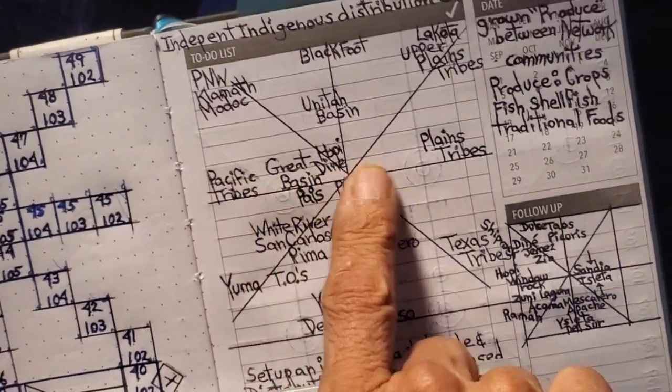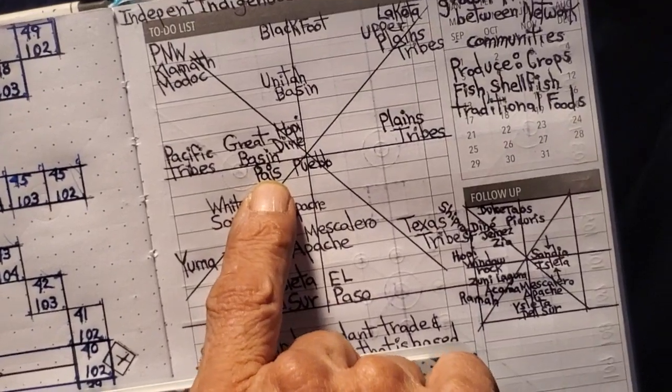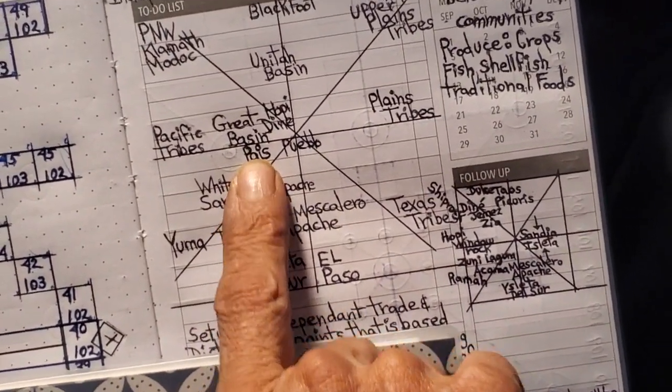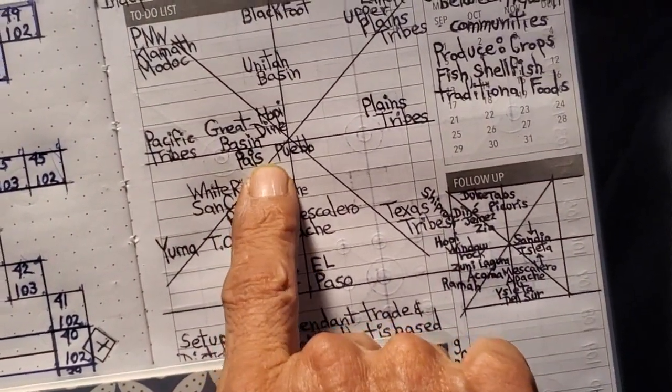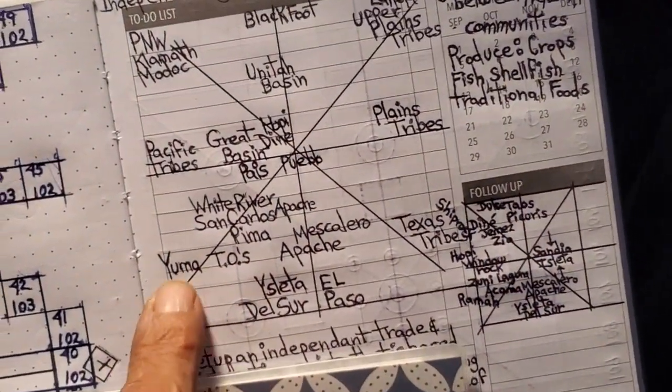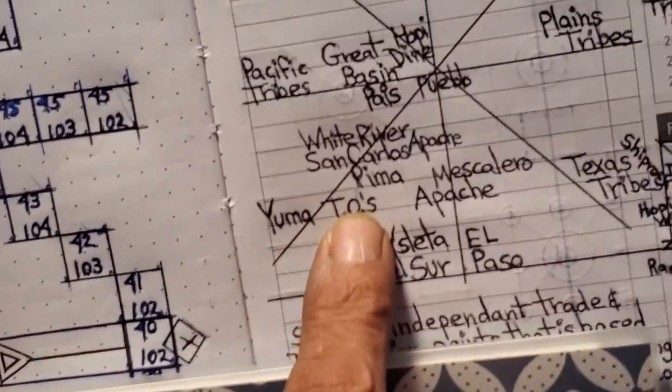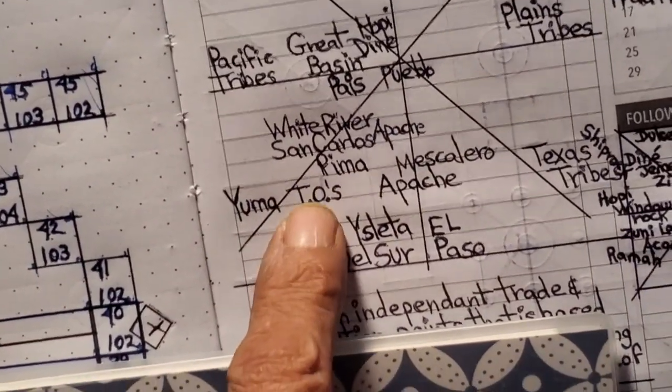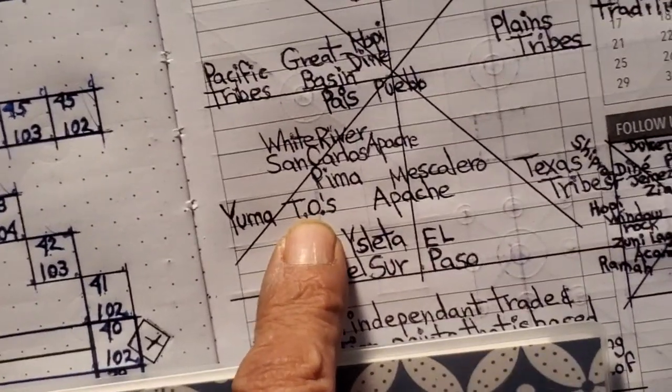And all the tribes going this way to this area, the Paiutes, the Hualapais, the Southern Paiutes, and then the Yavapais. Then going down southwest, you have all the way down this, and you have the Yumas, the O'odham. O'odham are important too. Tohono O'odham, for those who don't know, because they're connected to Mexico too.